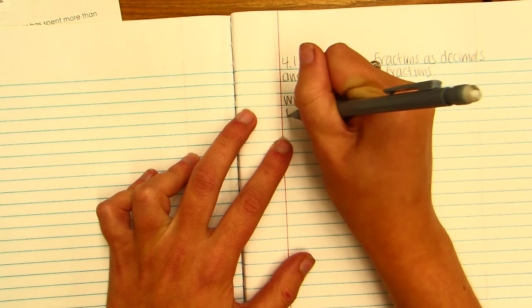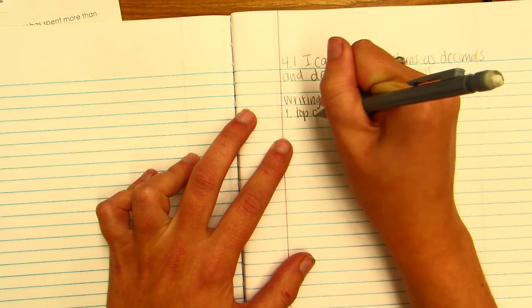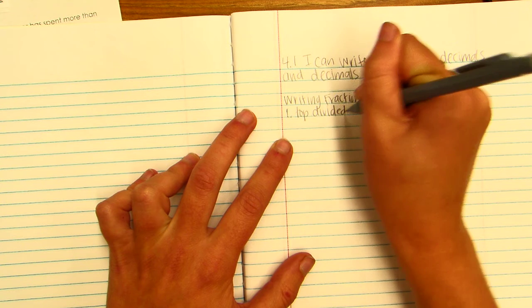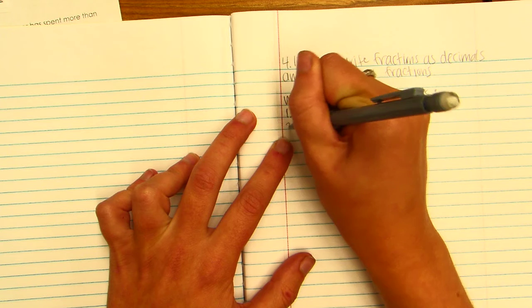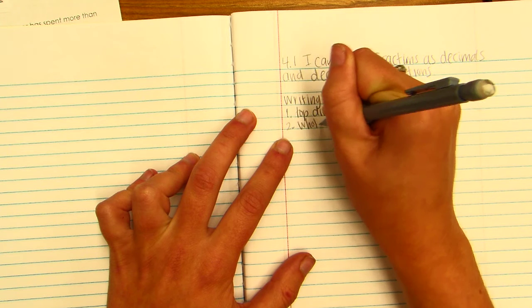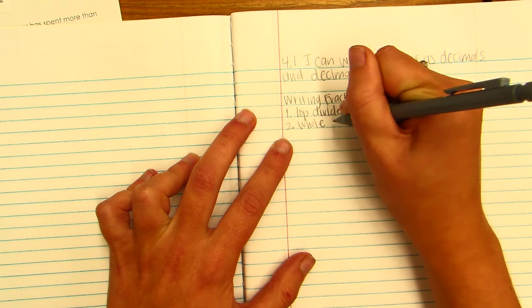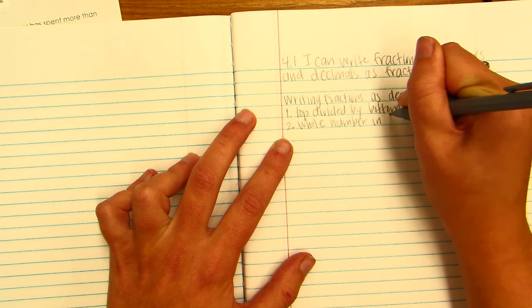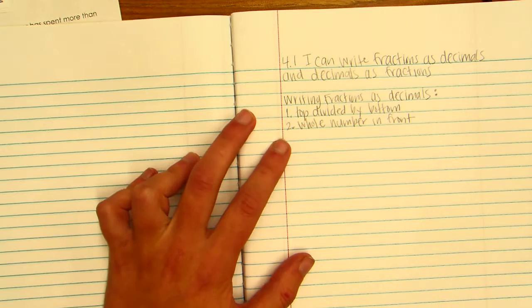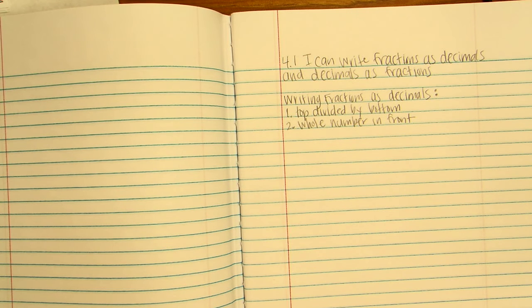The first step is top divided by bottom. And then the second step is to put the whole number in front. That step is really only if it's a mixed number. Whole number in front. And in a second I'm going to show you exactly how we do this.